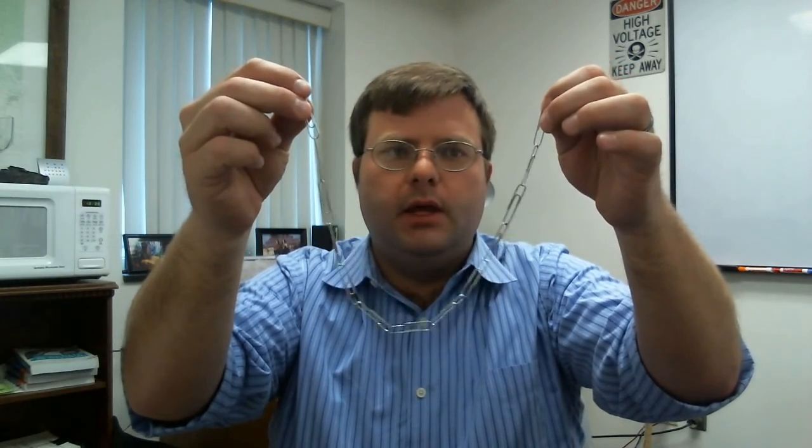So there it is, a hanging chain using the discrete link method. Each one of these links are the same length. I don't have a chain, I have paper clips. But you get the idea.